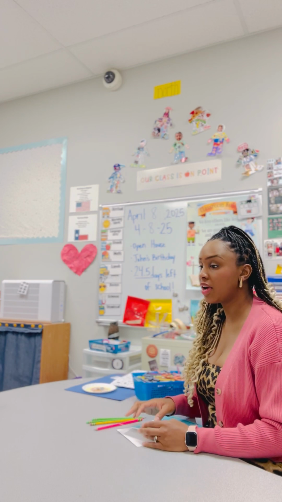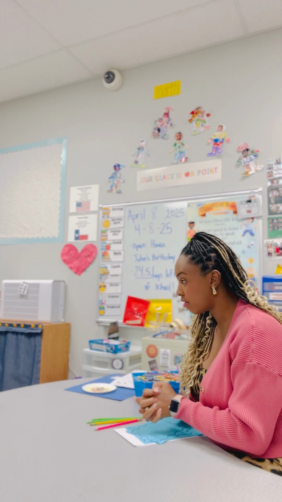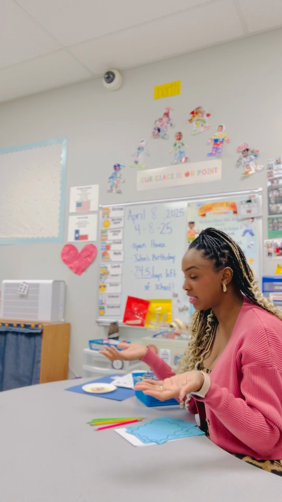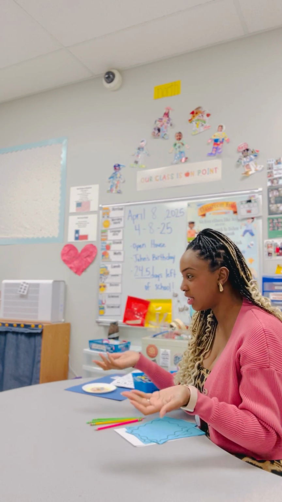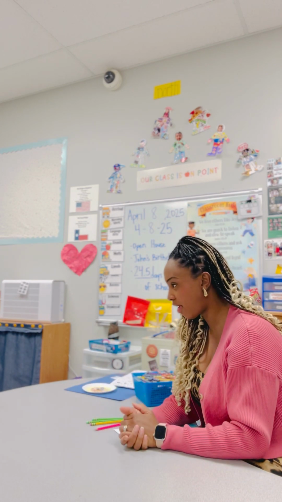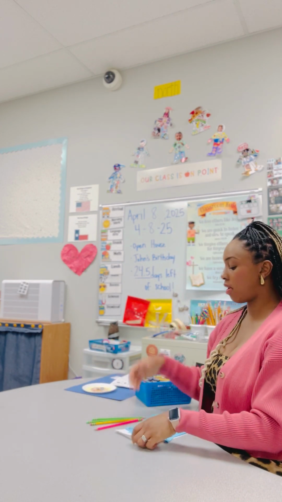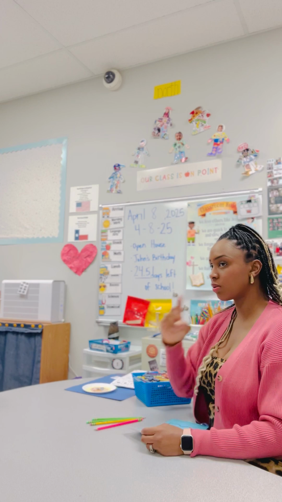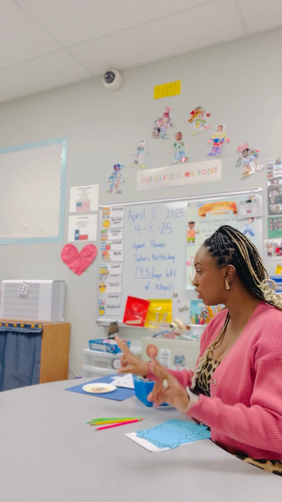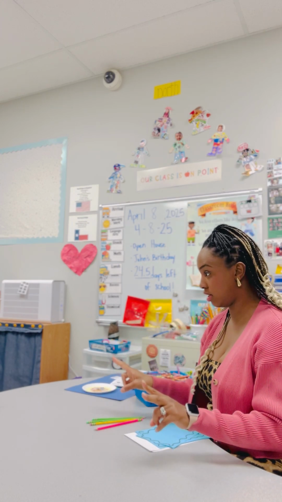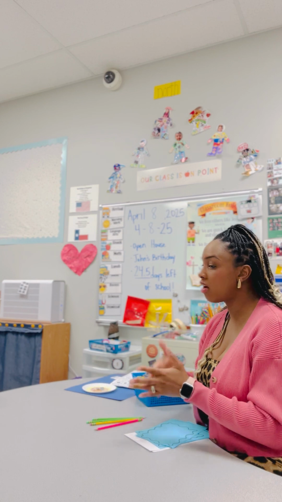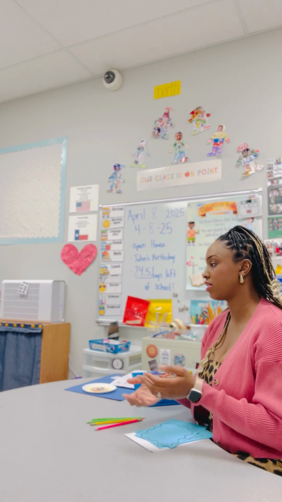Okay, so we're going to make a student generated letter chart. That's a big word, right? Student generated just means that you guys make it. Everybody would get 2 letters, and I'll even let you guys pick which 2 letters you want to do.